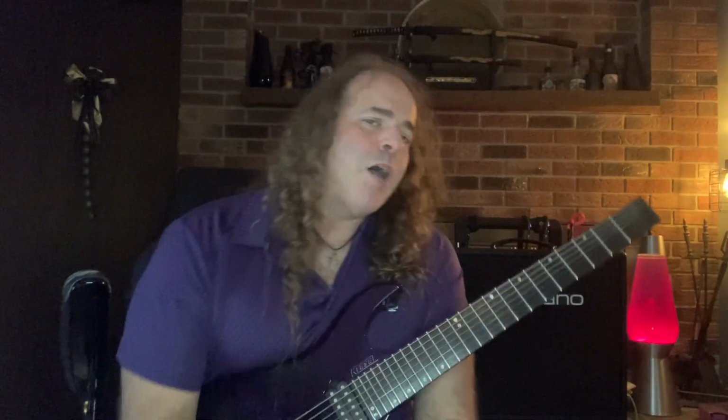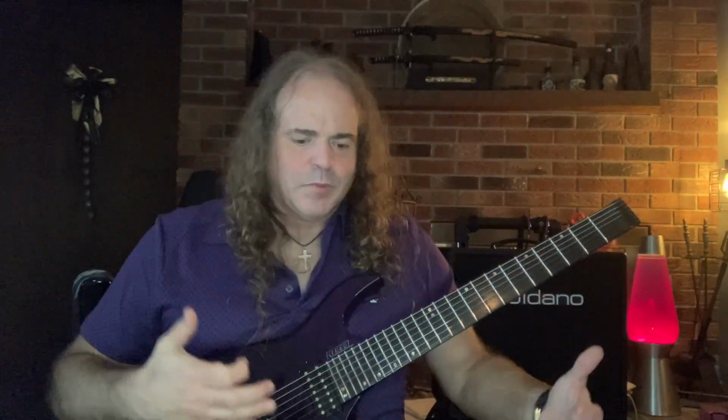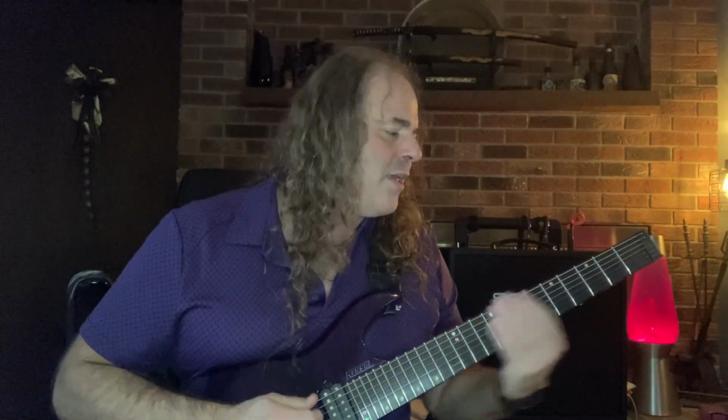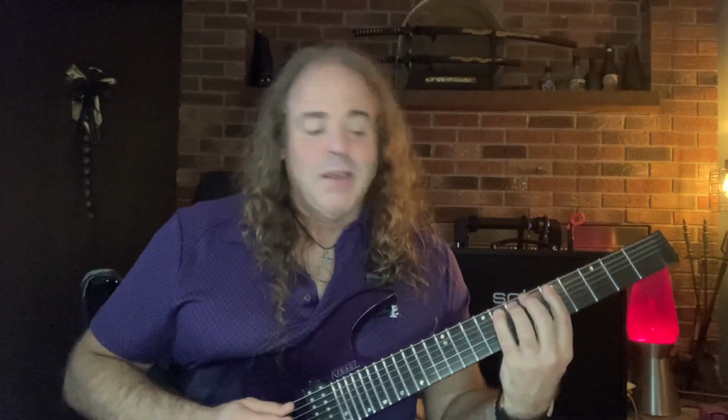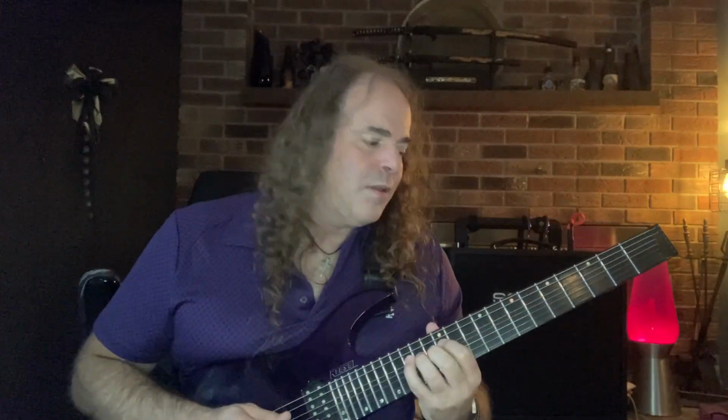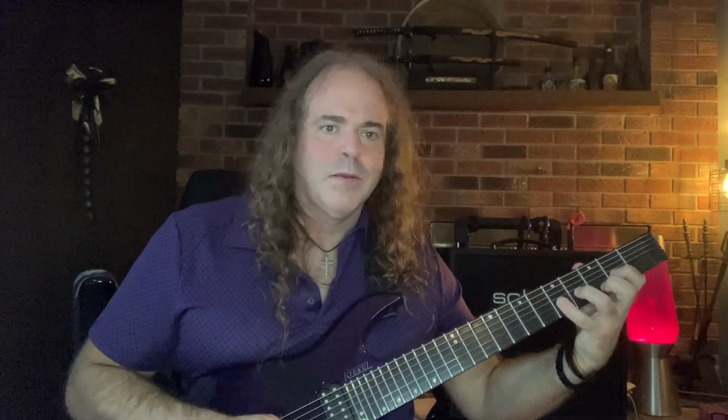Between the combination of those two things, it should be pretty easy for you to start seeing how everything's laid out and finding notes. And keep in mind also, if you know where an A is, you know where a B and C are. So the guitar becomes a much friendlier place to live in as far as the fretboard is concerned. So give it a try.